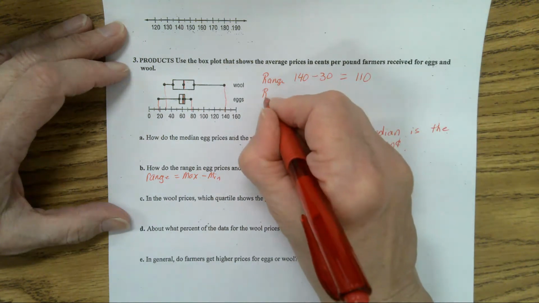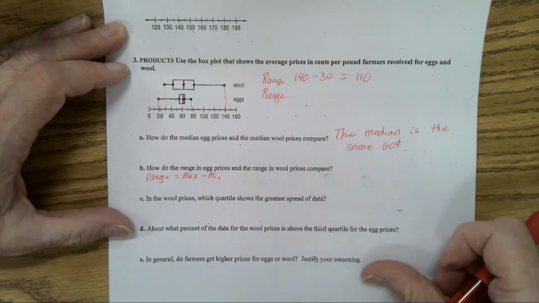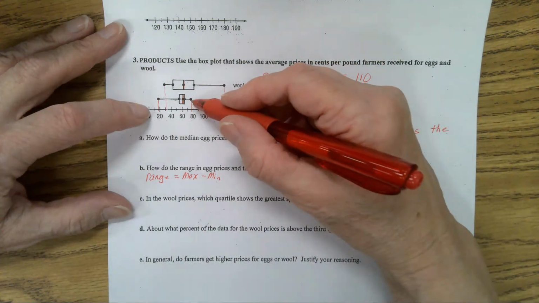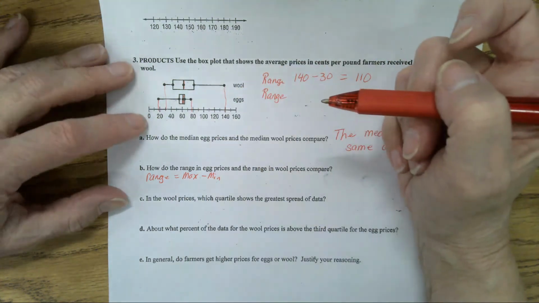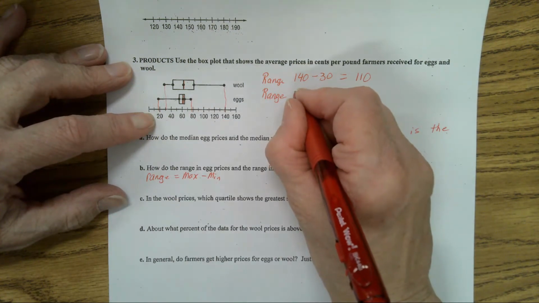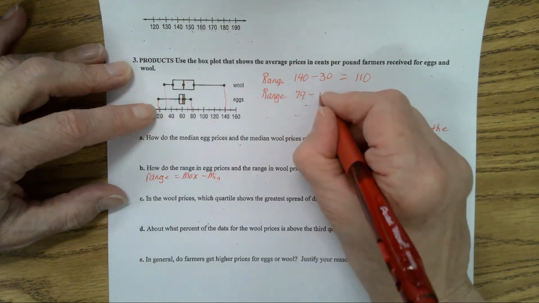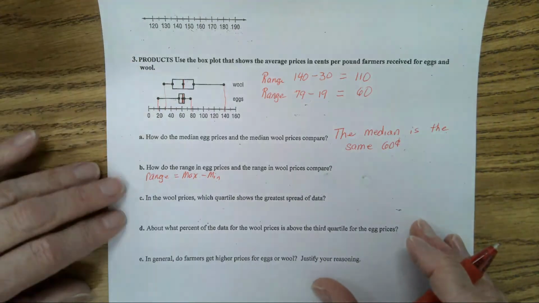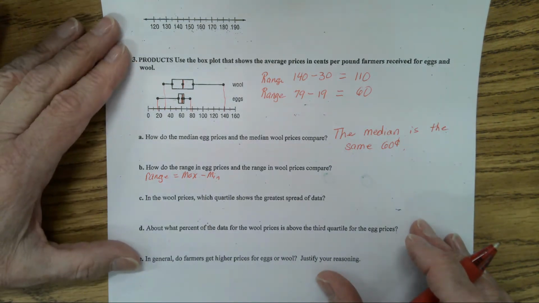Now, kids, on a test like this, I always allow room for interpretation, like off by 1 or 2. If you thought this was 78 or 80, I would probably count that right, okay? So here I chose 78. No, I think it's 79 minus 19, and that equals 60.